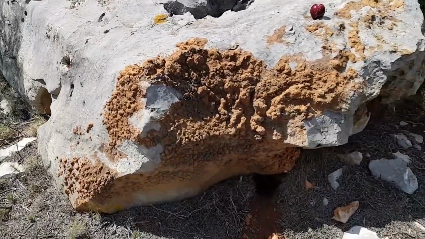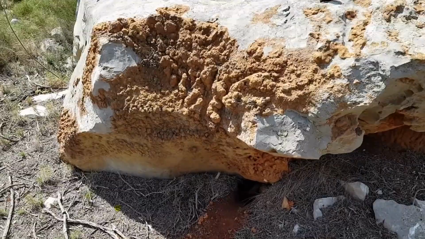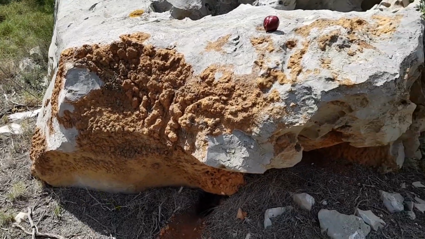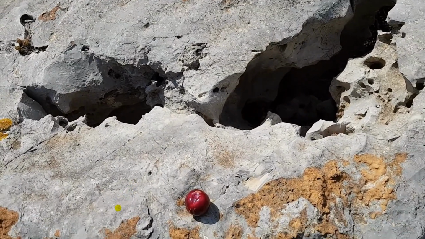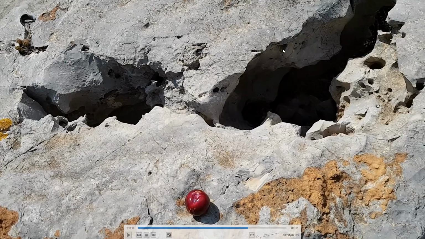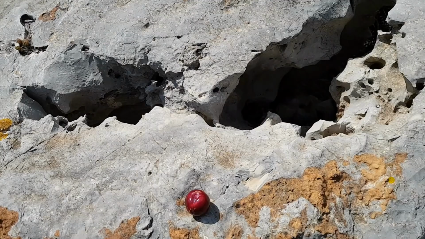So if that was created by erosion, it's interesting that it's almost a perfect circle and it's so large. And here we're looking down into larger blood vessels, and if you look, each of these larger spaces here break off into smaller channels. So this is exactly what I would expect to find with the fractal nature of blood vessels.